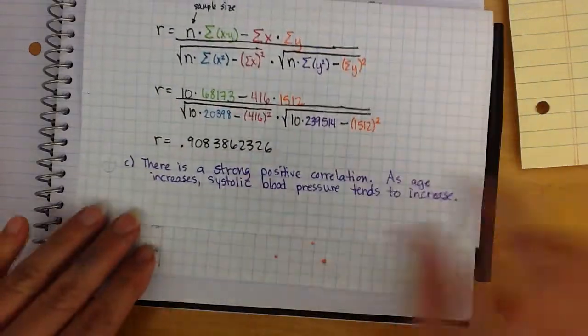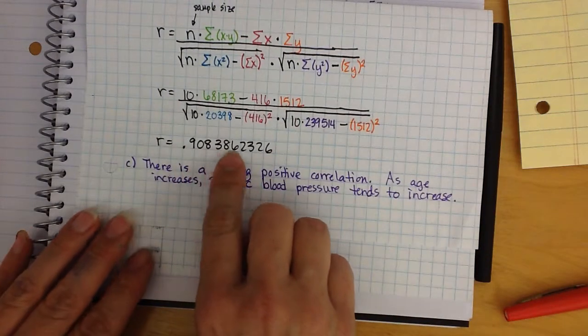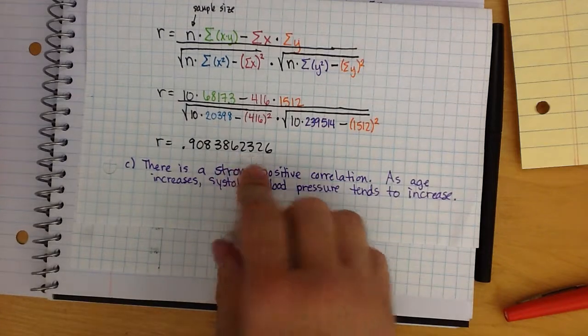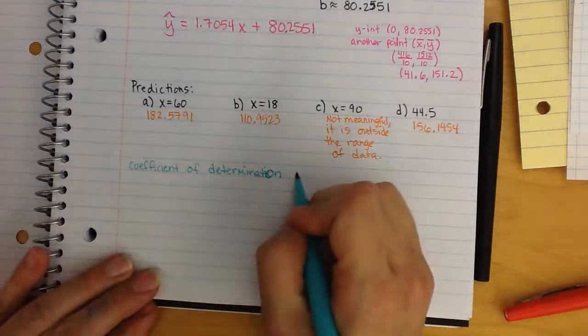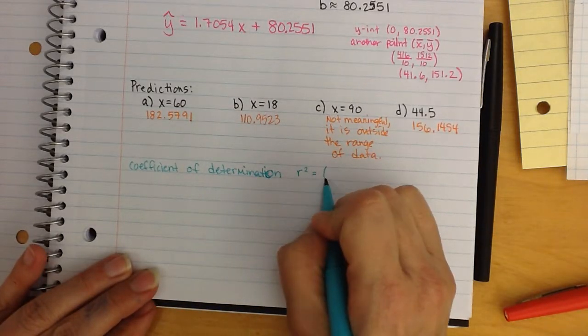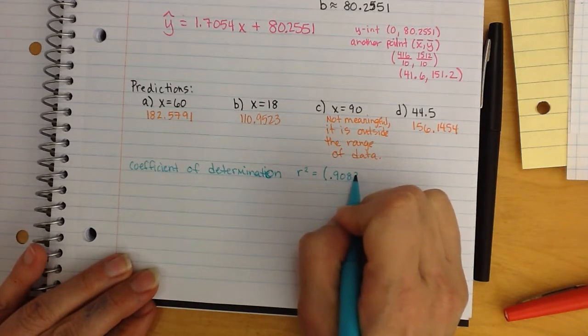Remember that our r value was 0.90838622326. So our r squared value is going to be that number squared.